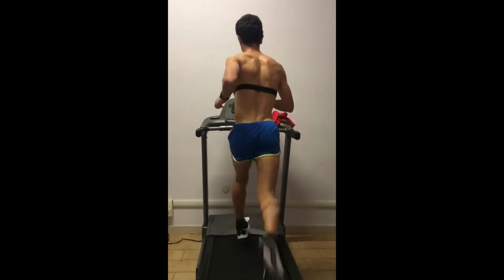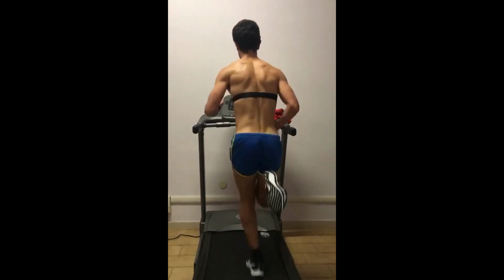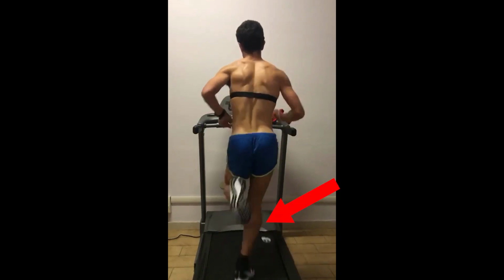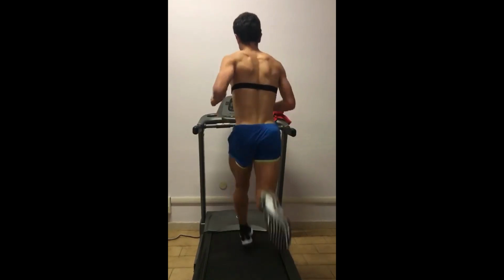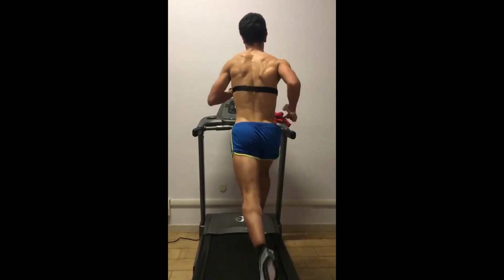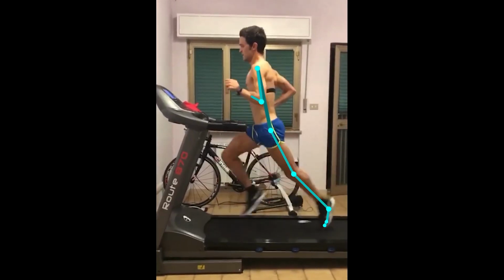Now, to give you some backstory on this runner, he's currently pain-free at the moment as he runs. However, he has recently come off a few injuries such as pain in the left hip, then went on to having pain in the right lower leg. Now for this one, I won't be able to go into everything here, but I will point out a few things. First, let's take a look at the foot strike.